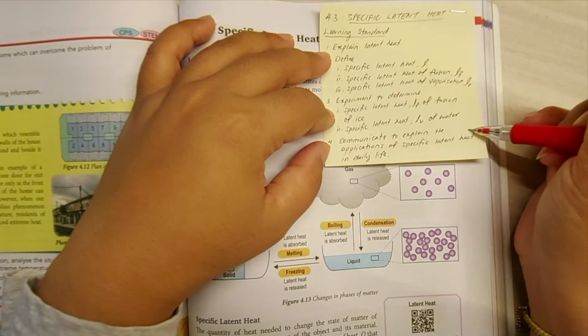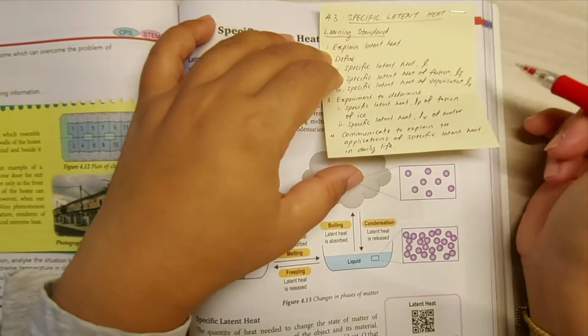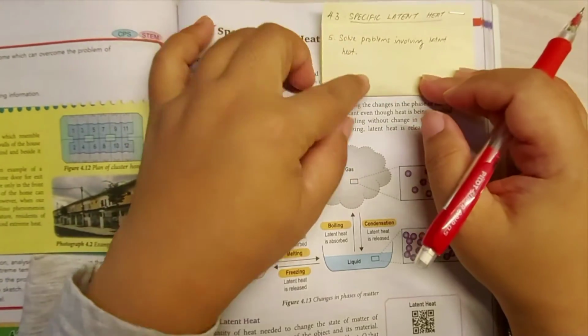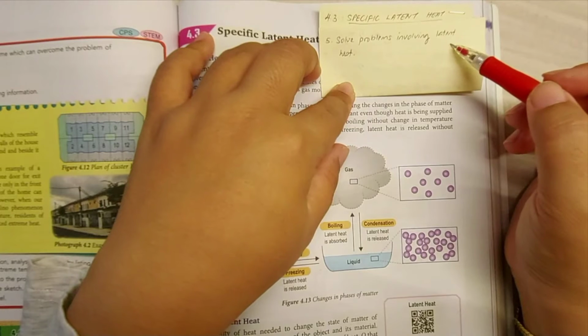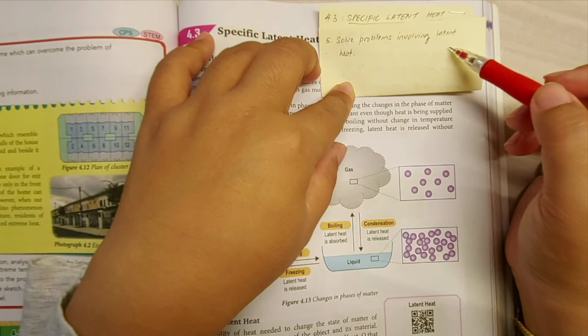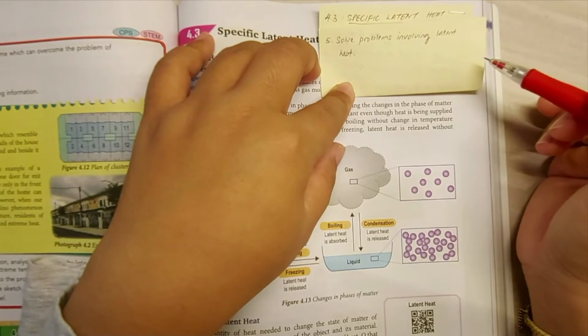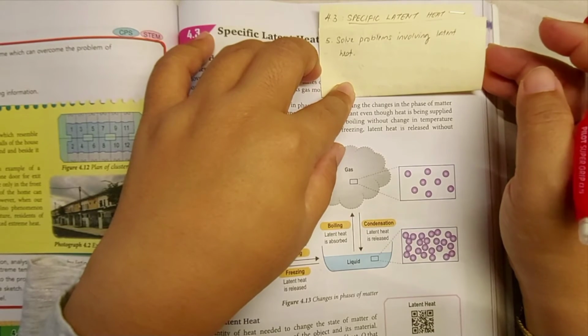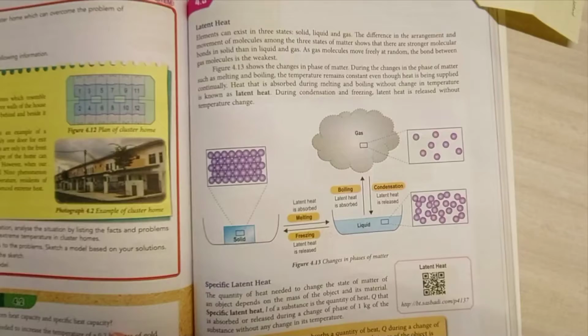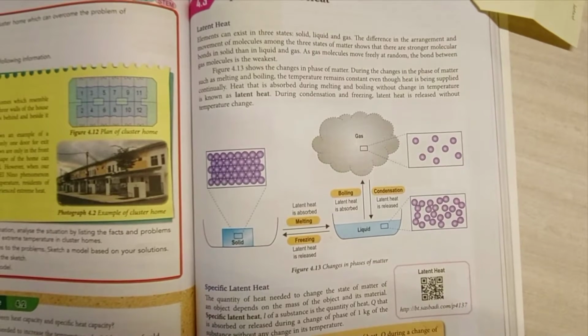Okay, number 4, communicate to explain the application of specific latent heat in daily life. And the last one, solve problems involving latent heats. So that means in this subtopic, you akan jumpa lagi ada formula tertentu. Okay, now we start with the latent heat.